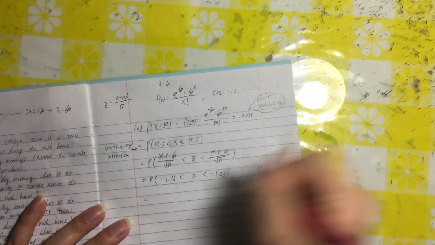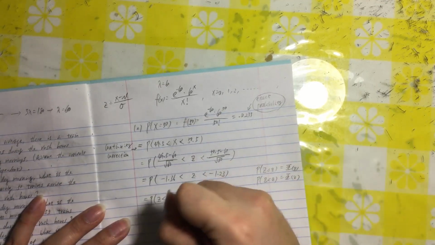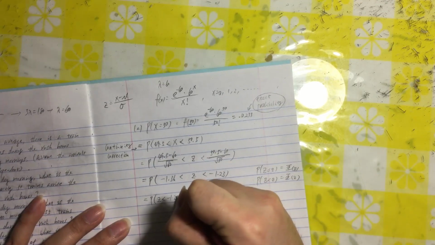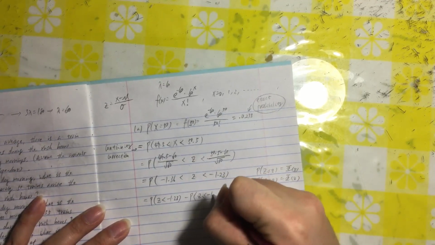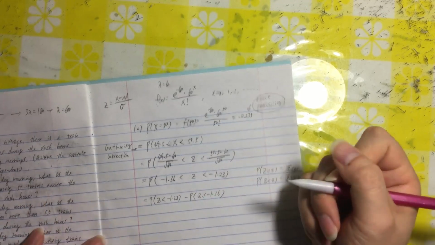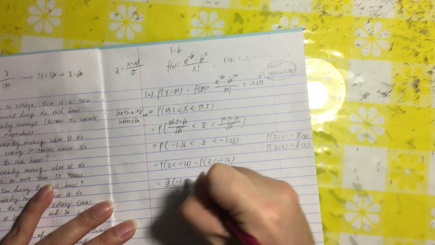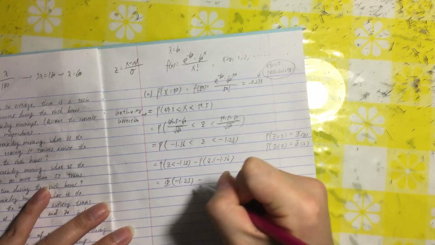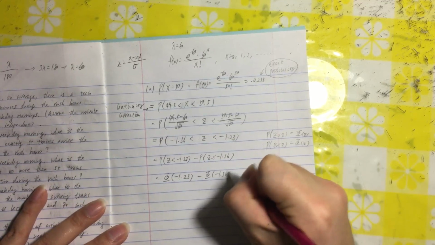So here, this probability can be rewritten as probability that z is less than negative 1.23 minus probability that z is less or equal to negative 1.36. That's phi of negative 1.23 minus phi of negative 1.36.